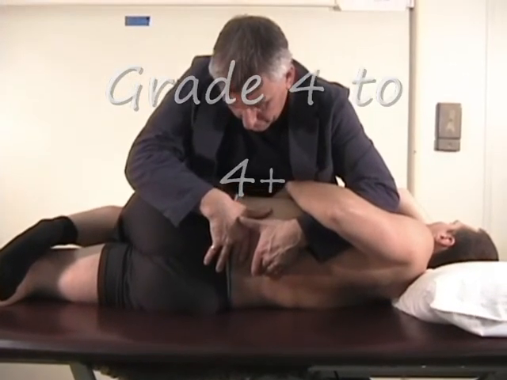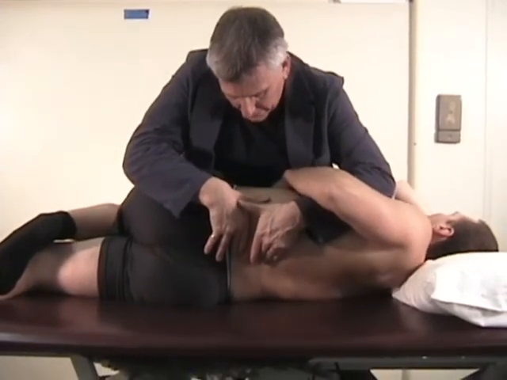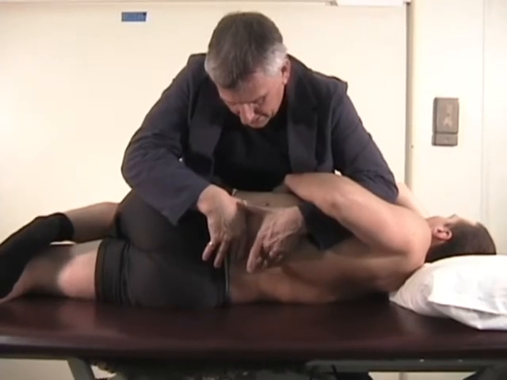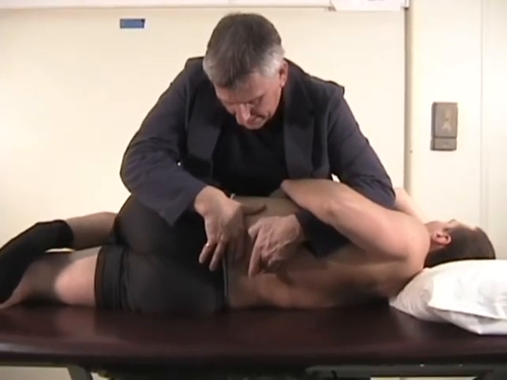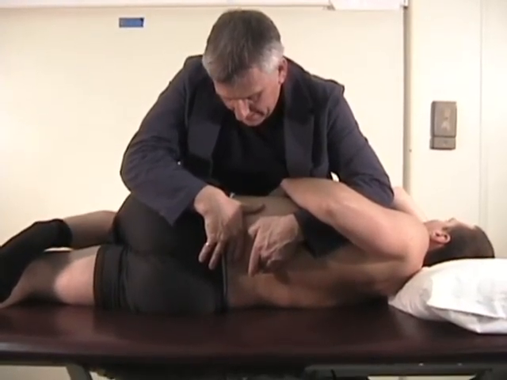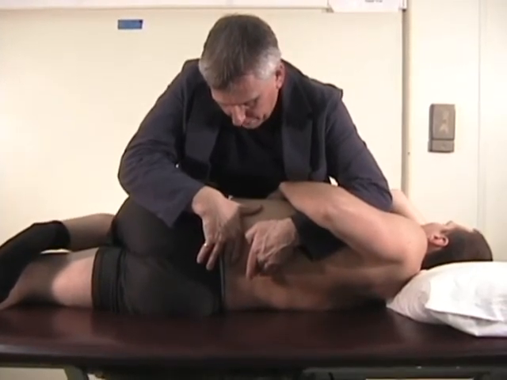Small amplitude. Control it. Don't lose the stabilization. Keep it locked there, and then create an end range small amplitude motion.